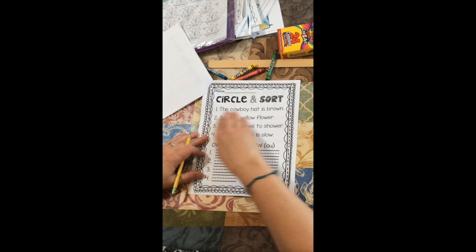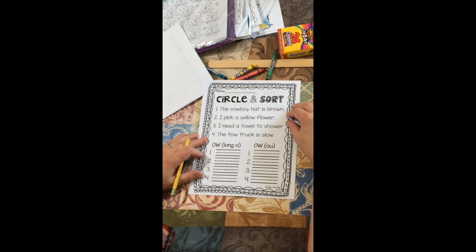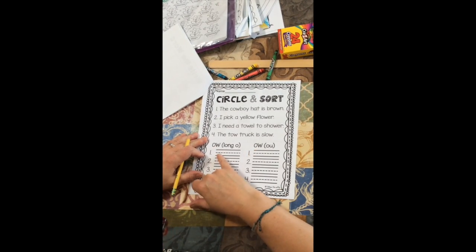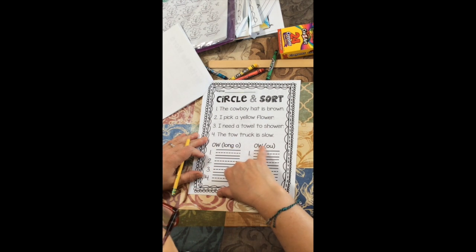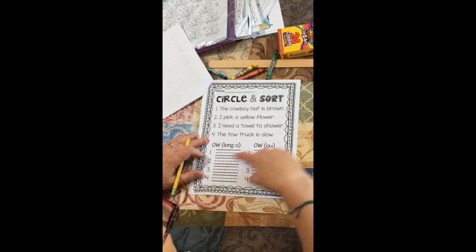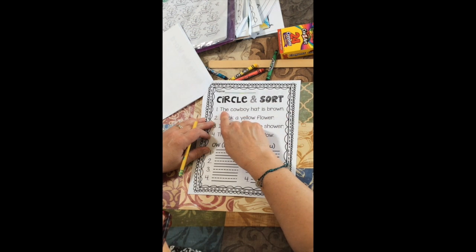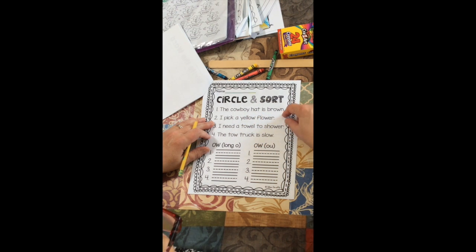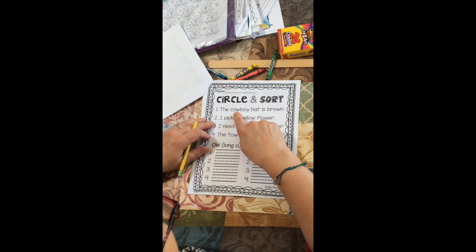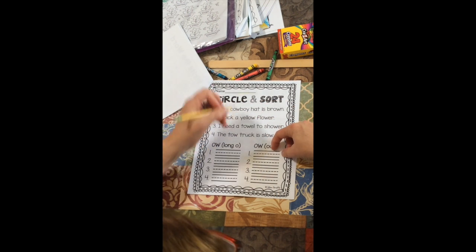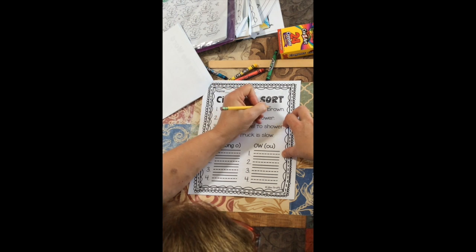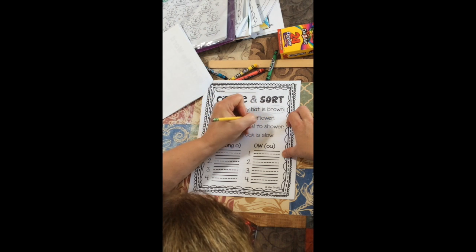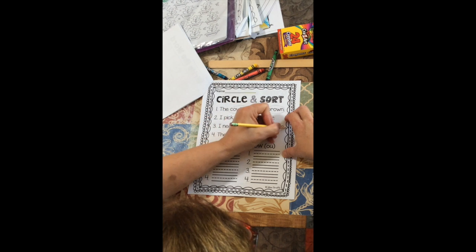Okay, so we're going to read the sentence, and we're sorting and circling ow. This one is O and this is ow. So it's either going to say O or ow. So I have to read the sentence. The cowboy hat is brown. So cow, ow, ow, ow. So that's going to go over here. So I'm going to circle this and circle this. So if you want, you can look for the ones that have the OW in them before you read if you want.